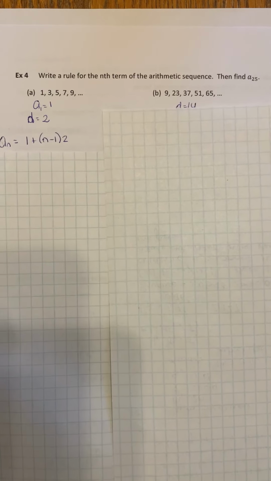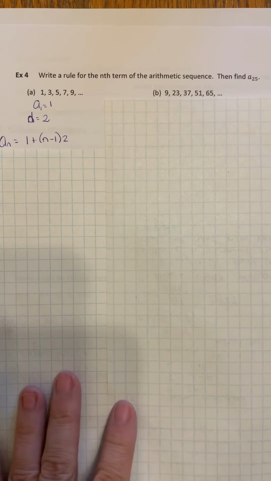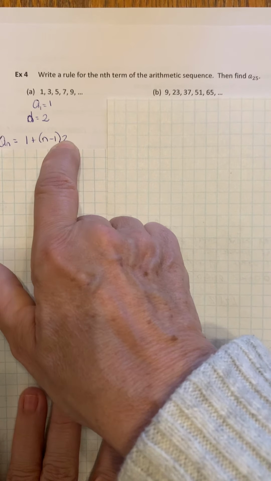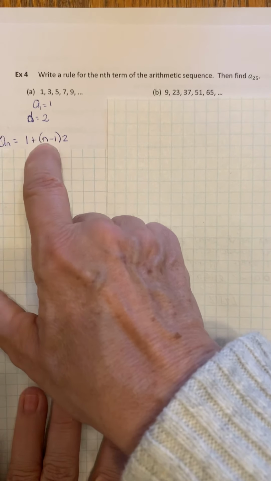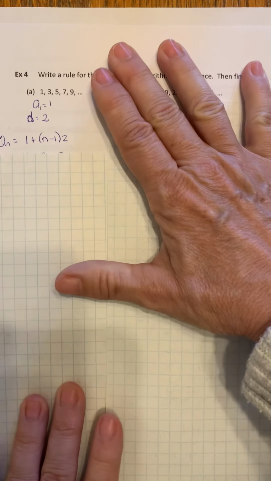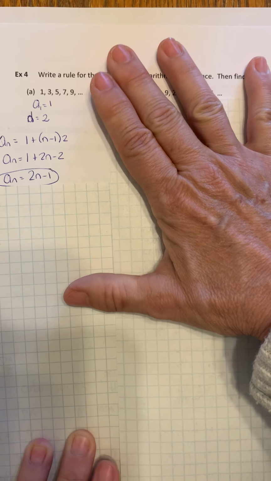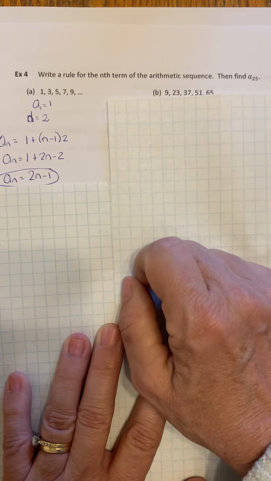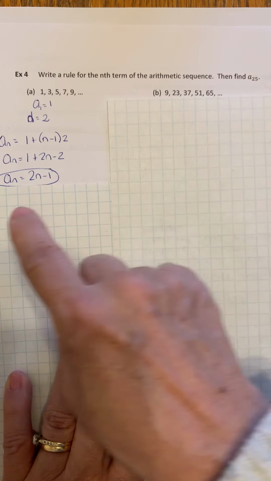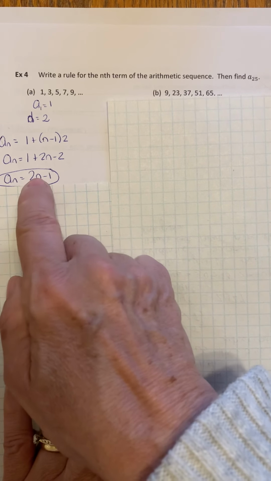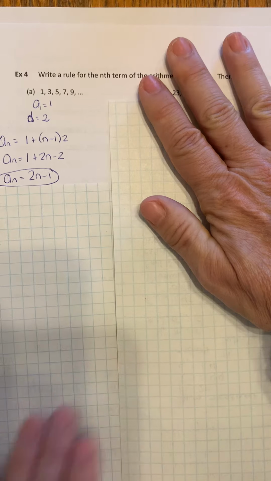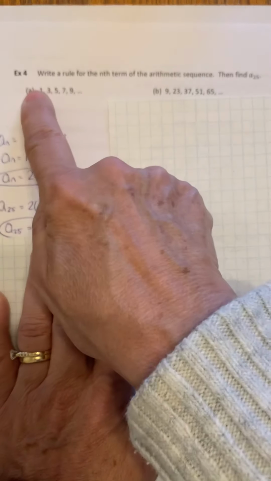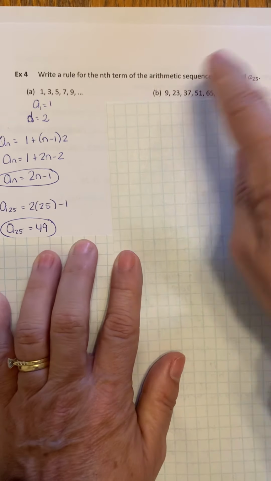So D is 2. Substituting into the formula that we have, A sub n is equal to the first term, plus n minus 1 times D. This will always be n minus 1. Distribute the 2 and then combine like terms, and we get what will generate this: 2n minus 1. We want to find the 25th term, so this will be a sub 25 is equal to 2 times 25 minus 1, which will be 49. The 25th term, when you go all the way out, is going to be 49.